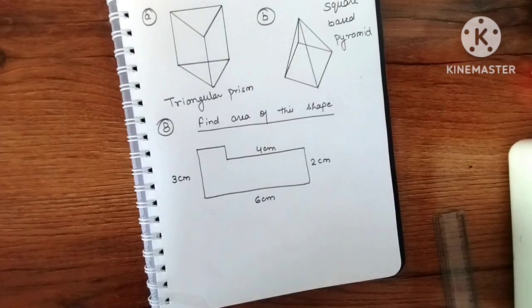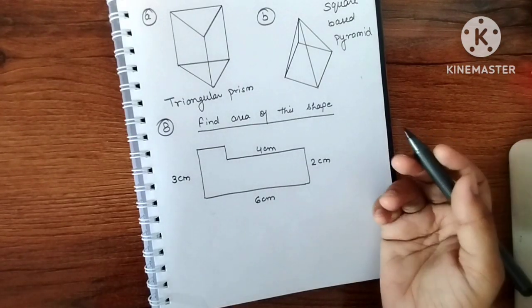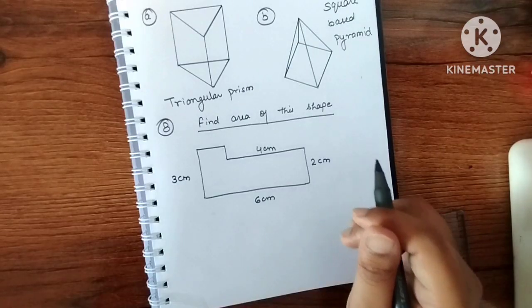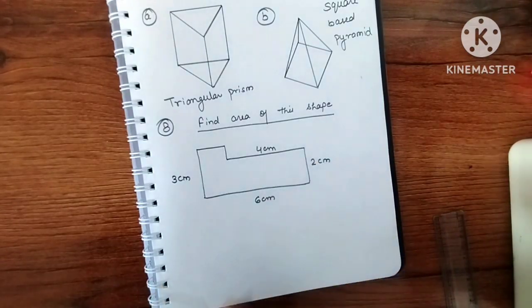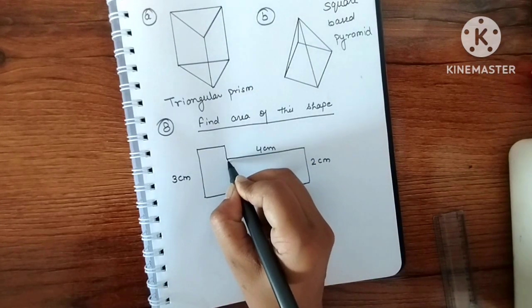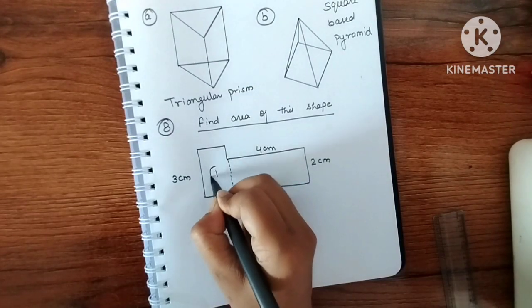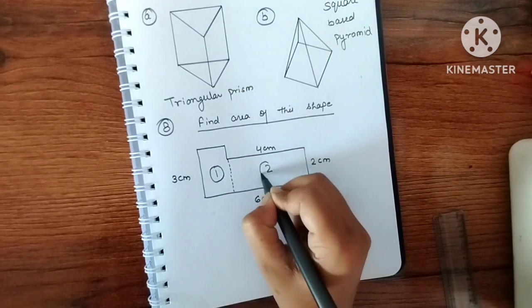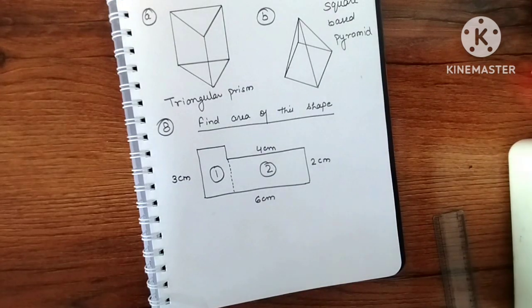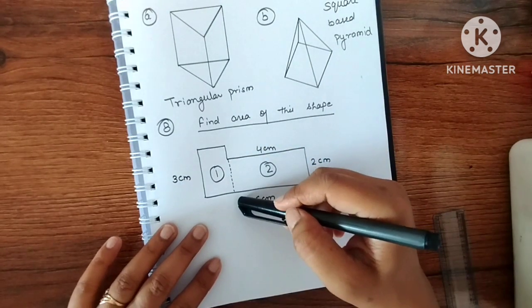Find the area of this shape. For finding the area, you should know the length and the width, and the shape should be either a rectangle or a square. But this is a compound shape. So what should we do? First of all, we should draw a line to make a square or rectangle. So I draw a line here.